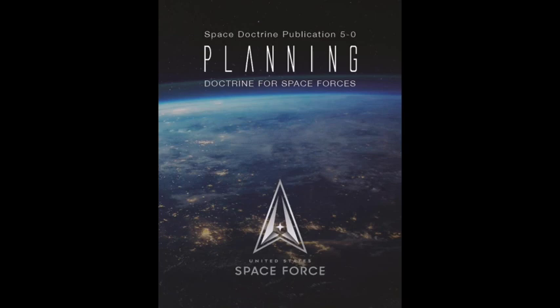Almost. Step 5 is COA comparison. This is where we break down each COA, the good and the bad. How likely is it to succeed? What could go wrong? How much will it cost? Even the political stuff matters. It's all about making informed choices, not just shooting for the moon. There you go.